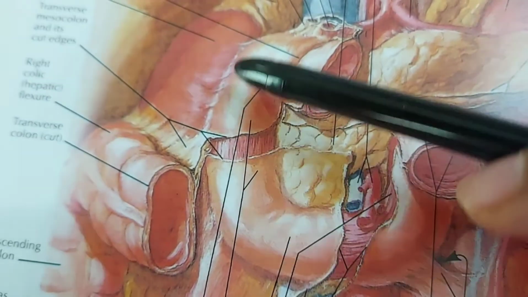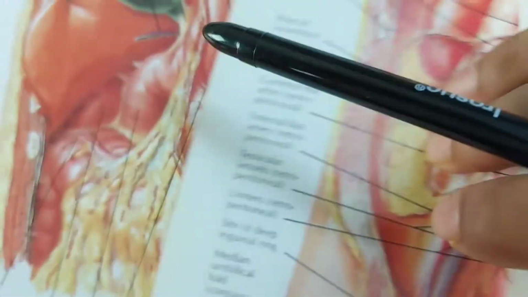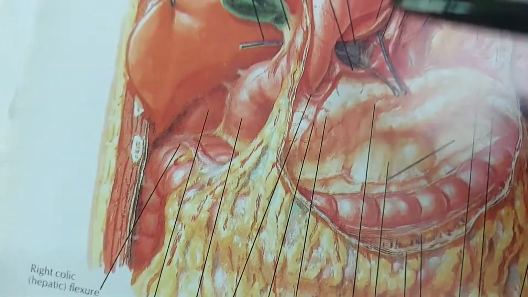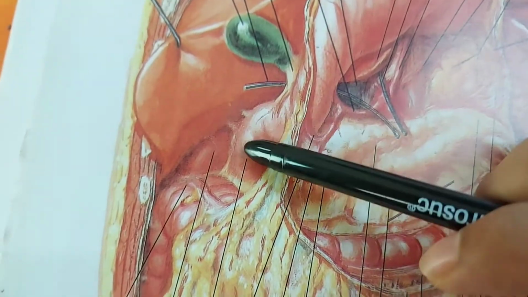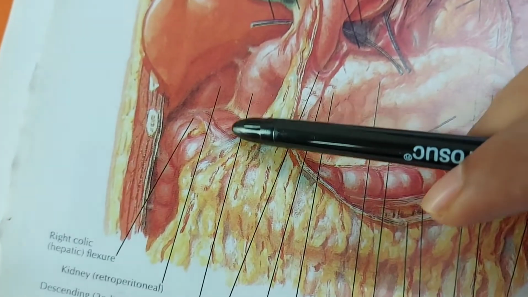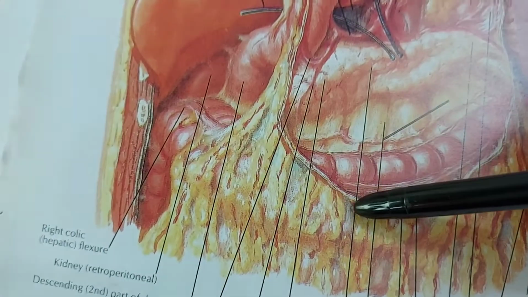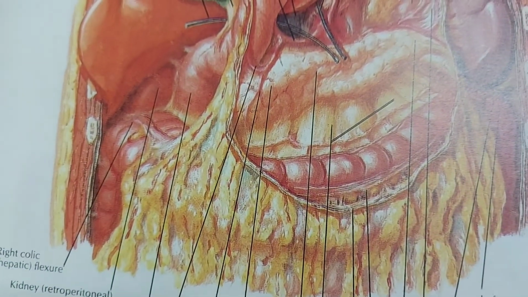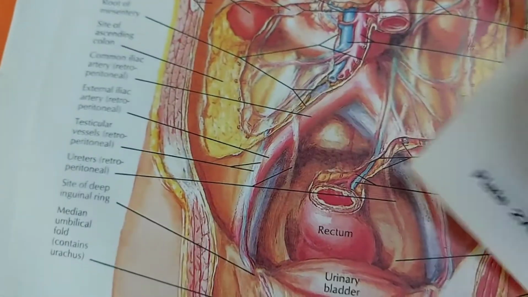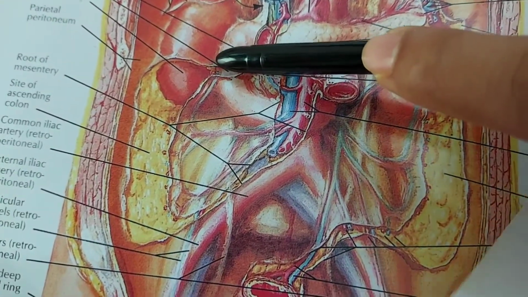And it is vertical in orientation, and it is related with this. This is the in situ picture. Here is the first part, this is the second part. It starts from here. In front of the second part, we see the transverse colon. Here is the transverse colon, and it is attached with this structure. This is the transverse mesocolon.